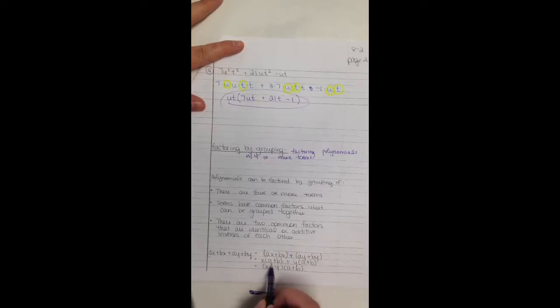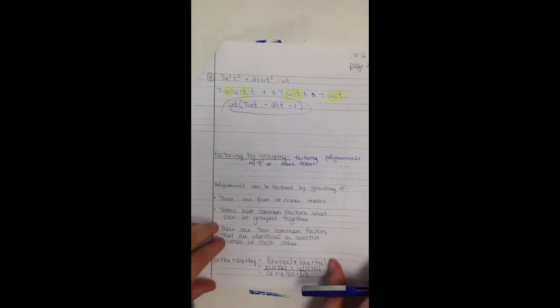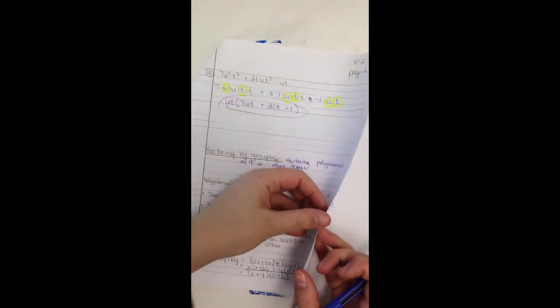Now looking at this step, this term and this term have an A plus B in common. So I can factor that out, and I'm left with X plus Y. So I have X plus Y times A plus B. And that's a lot to take in. When we do this together, it'll become easier. Turn to the next page and we'll try one of those examples.